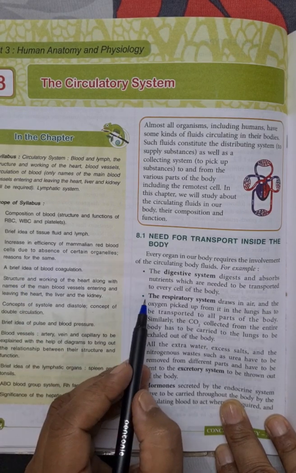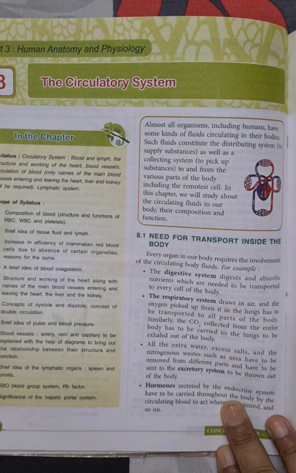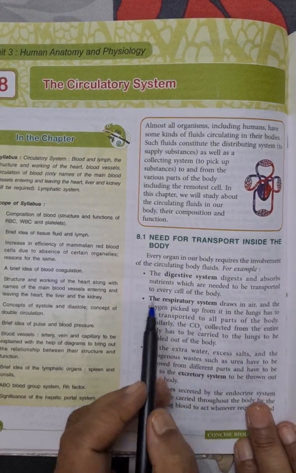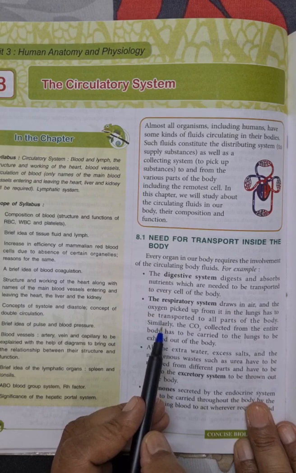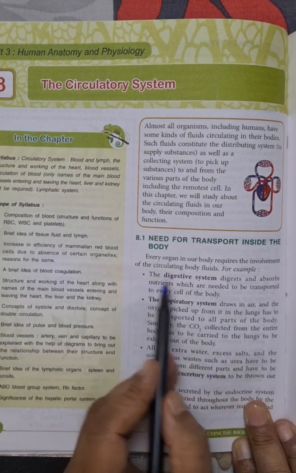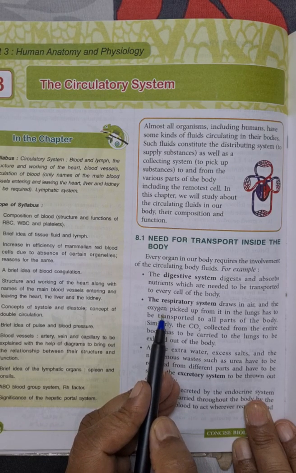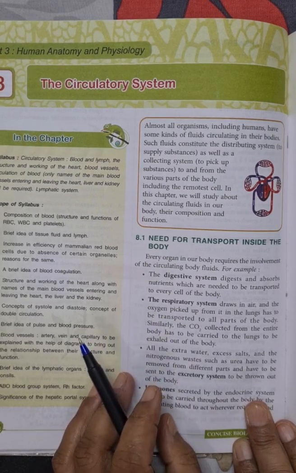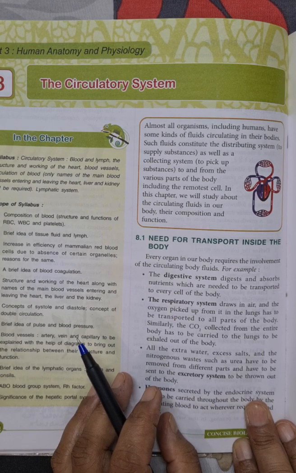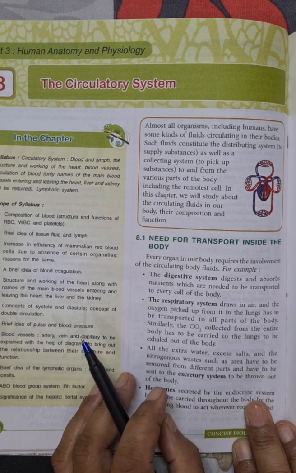So, starting with the chapter, the first topic: need for transport inside the body. Now, as you all know, every organ of our body requires circulating body fluids. For example, the first one, the digestive system. As you have studied in class 9th, the process of digestion takes place in the alimentary canal, and digested food in the form of nutrients is to be carried from the small intestine to all cells of the body. And for this, circulating fluid, that is, blood, is required.